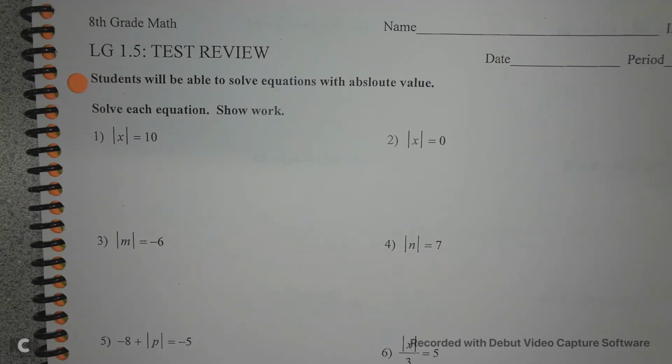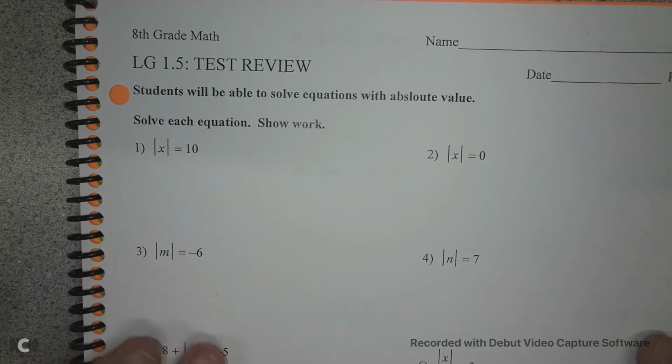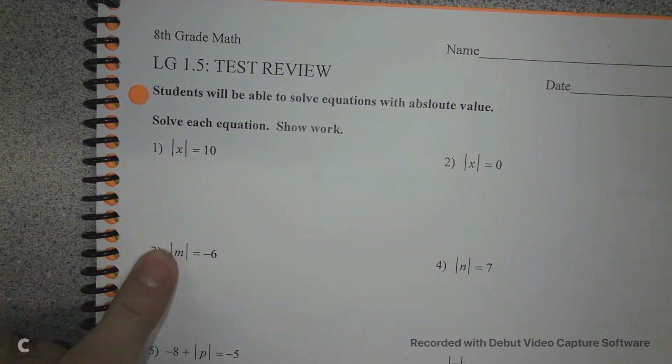Hey guys! So we're going to be talking about the LG 1.5 test review, and I'm going to be doing some similar problems. So for this first video, we're going to focus on things that just have stuff inside of our absolute value.